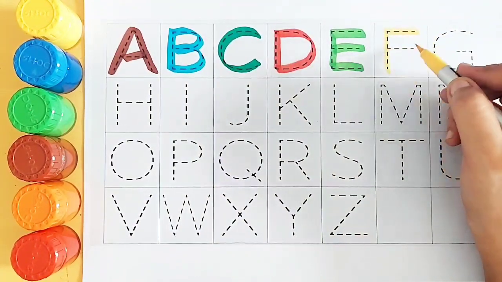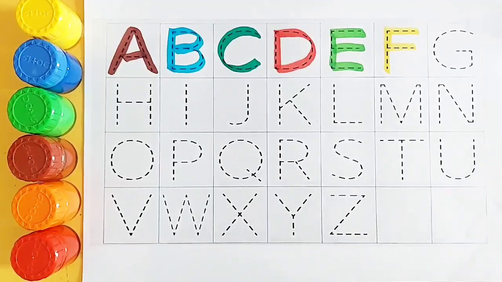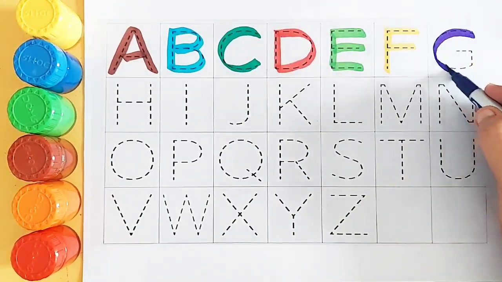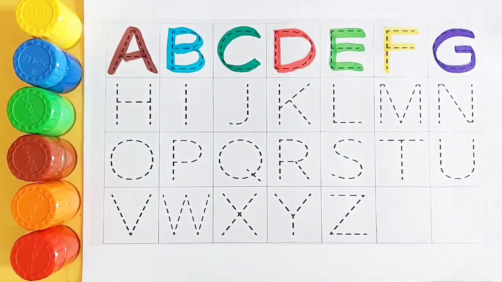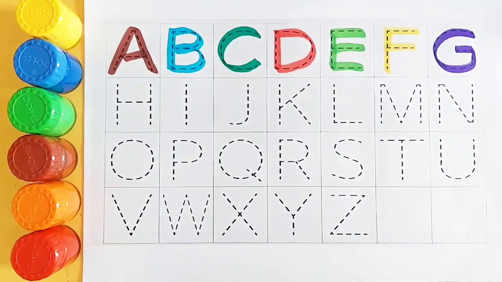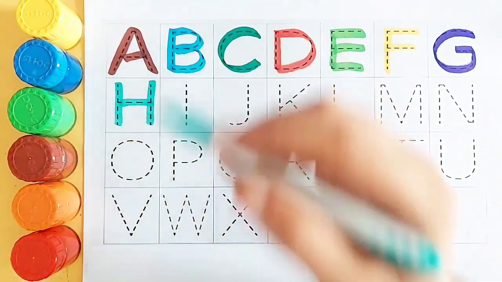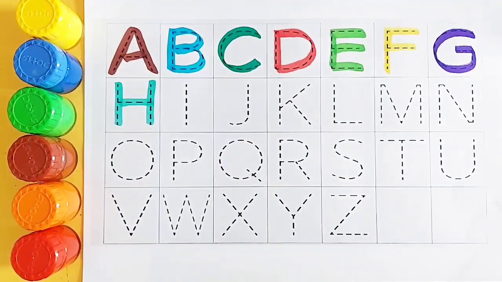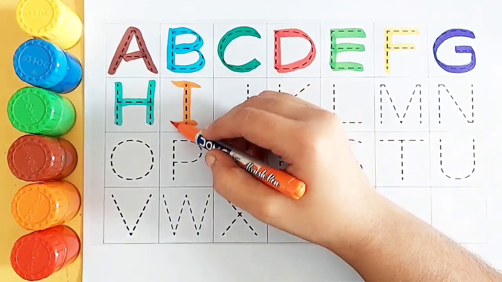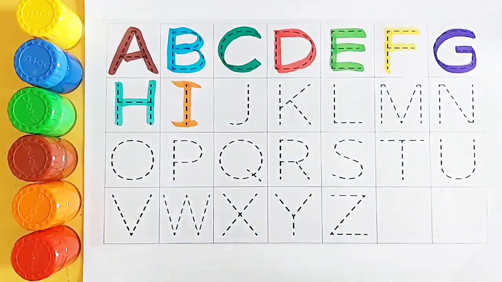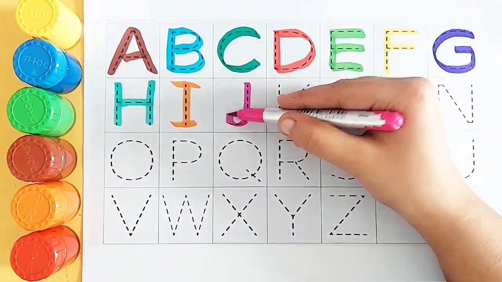Yellow color. F. F for fish. Purple color. G. G for gorilla. Sea green color. H. H for hen. Orange color. I. I for ice cream. Pink color.